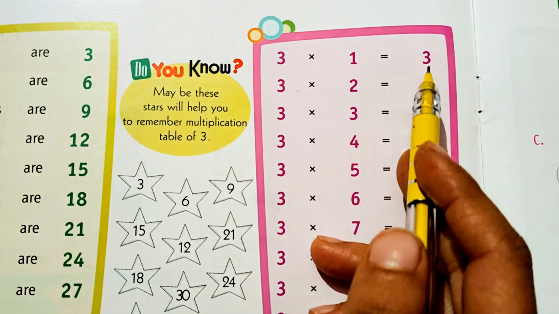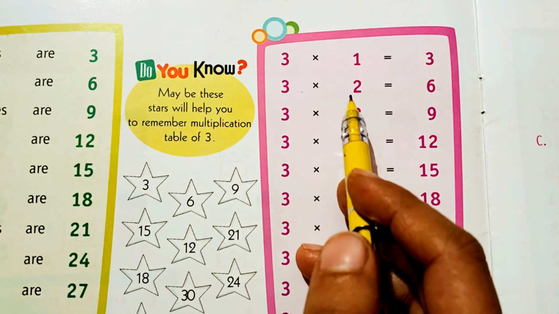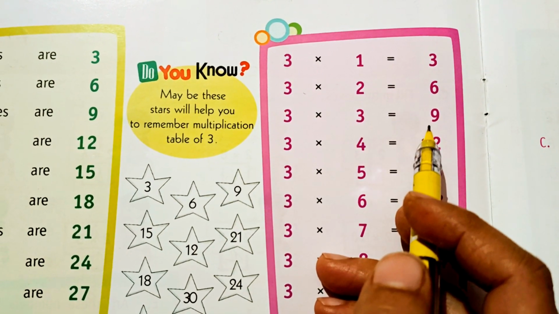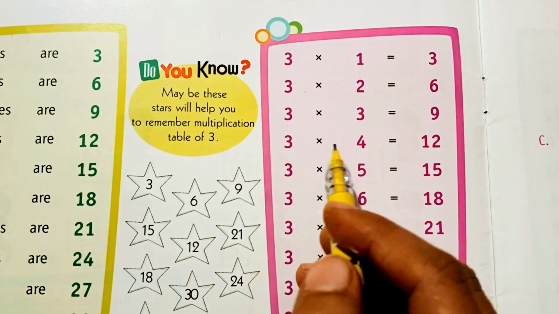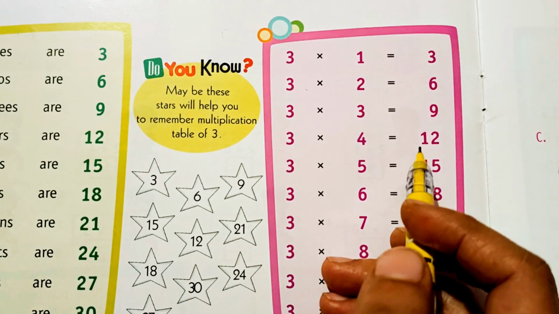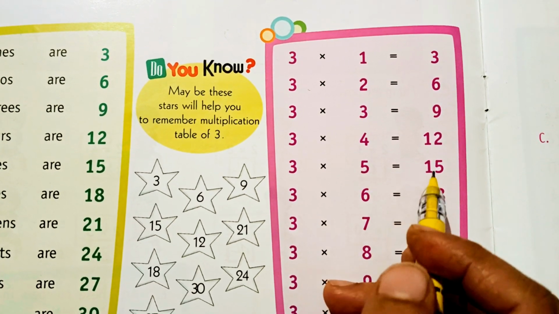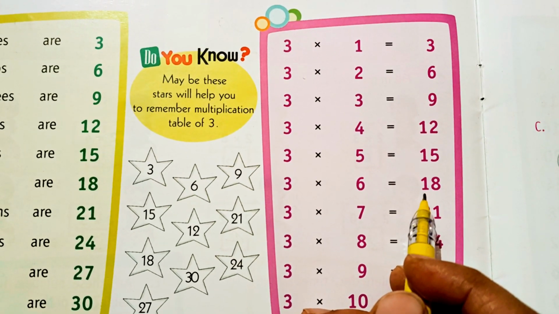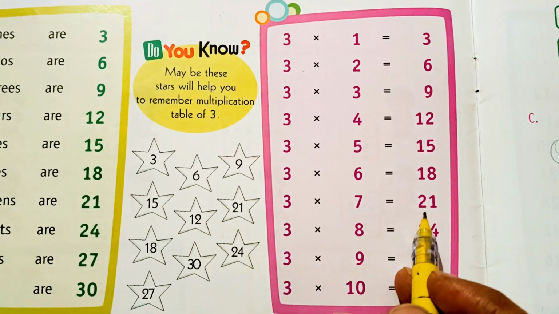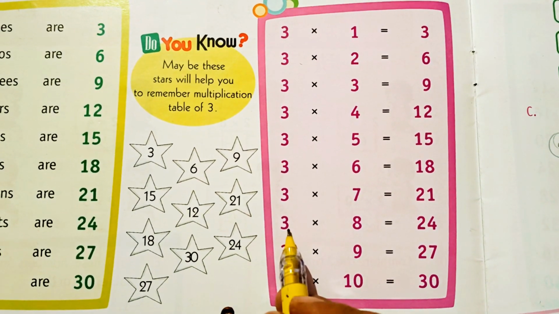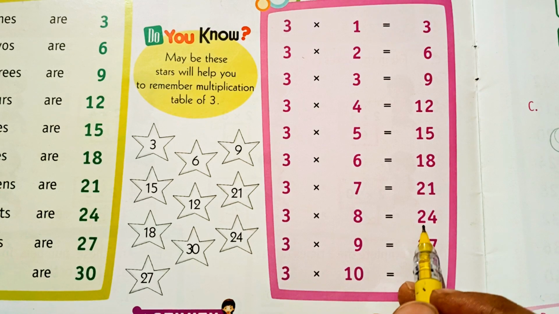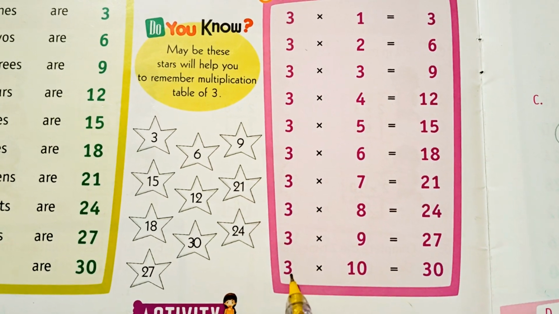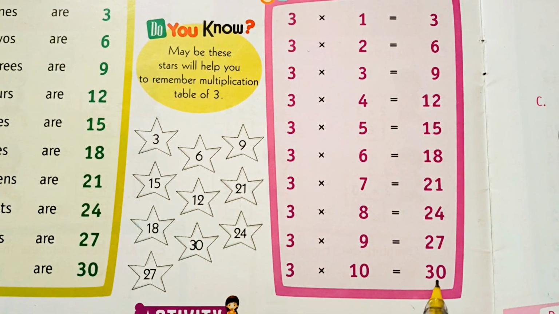3 ones are 3. 3 twos are 6. 3 threes are 9. 3 fours are 12. 3 fives are 15. 3 sixes are 18. 3 sevens are 21. 3 eights are 24. 3 nines are 27. And 3 tens are 30.